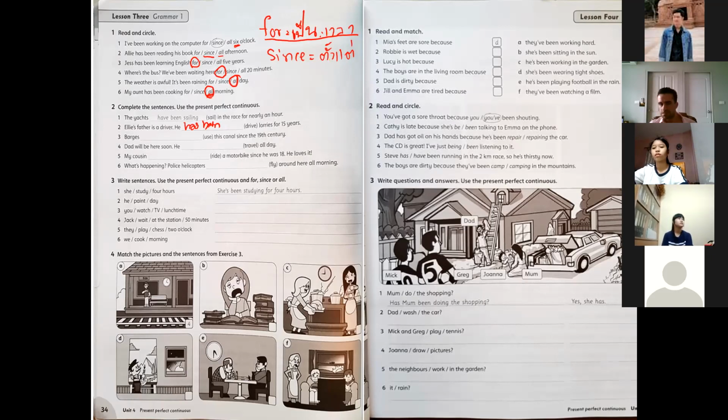With since we could do something like: I teach grade 6 since 20 past 8. What will you say?